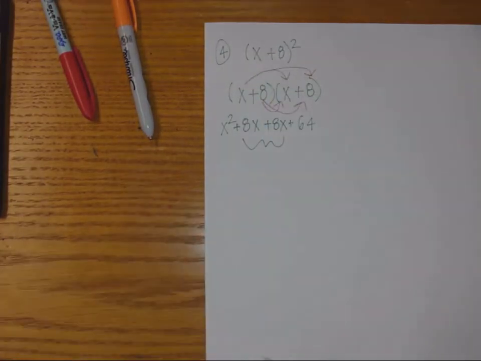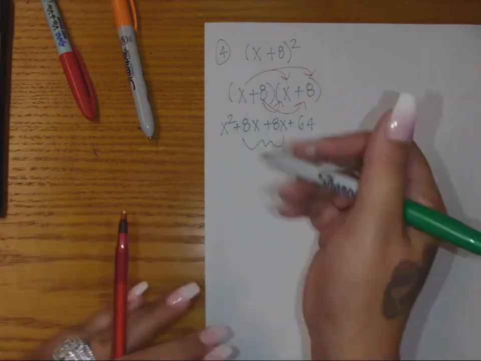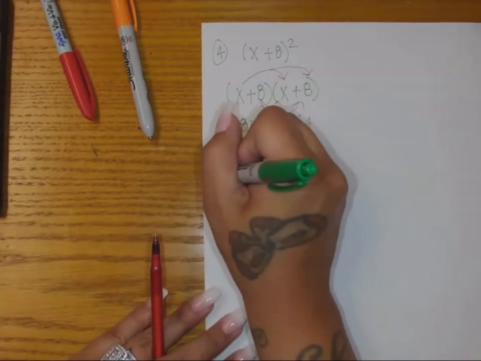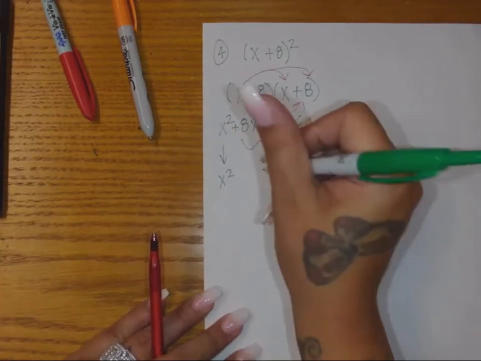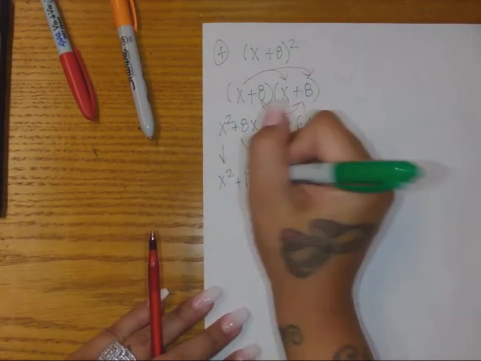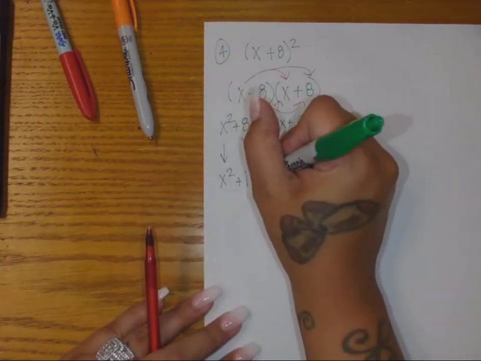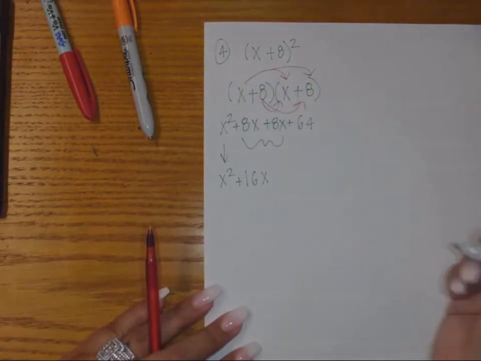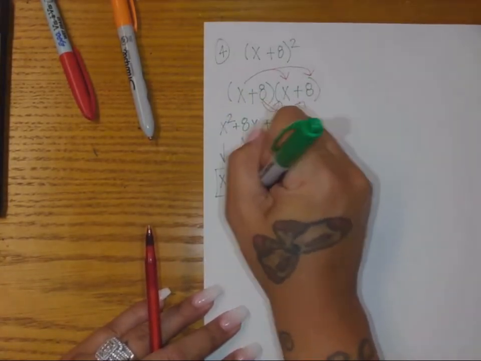If you look here, those are common terms. They both share the same variable, x. So what we can do is combine them. This x squared comes down. 8x plus 8x, well, 8 plus 8 is 16. That's positive. When you add or subtract variables, you keep and keep. So keep your x, keep the same exponent, and then your 64 comes down. And that is your answer.